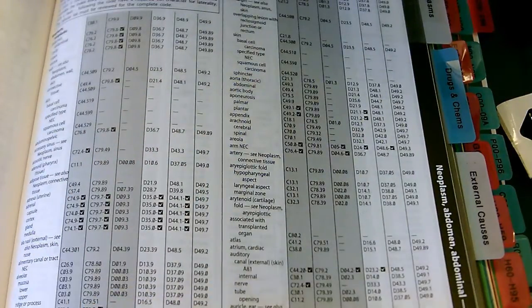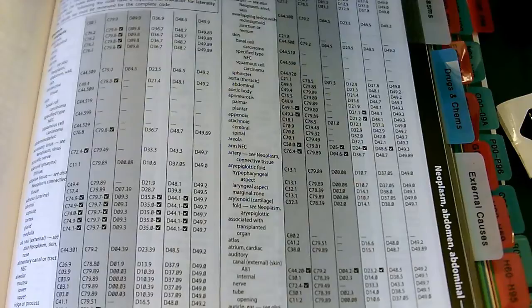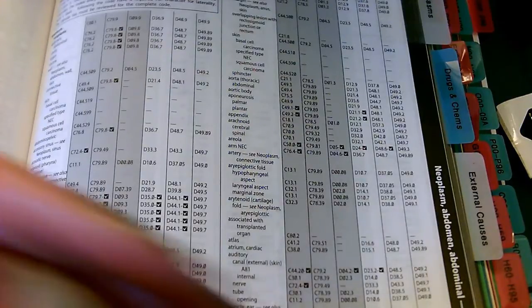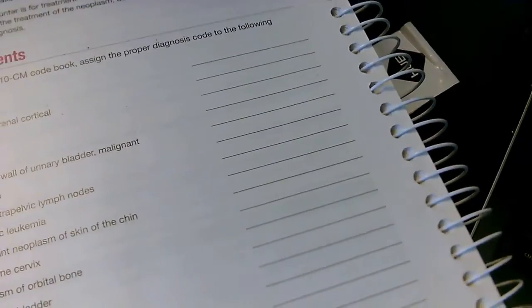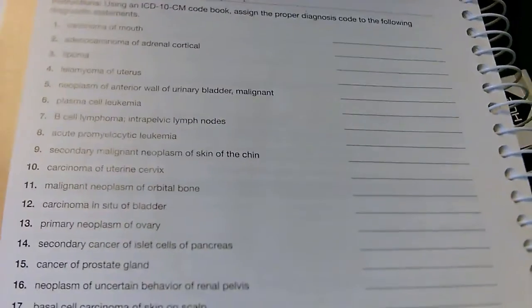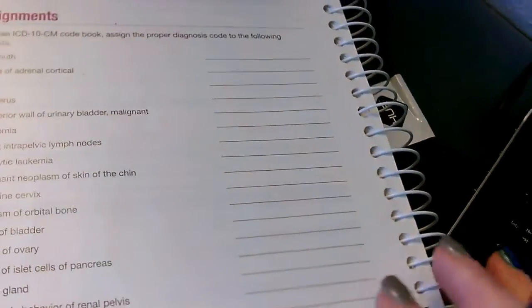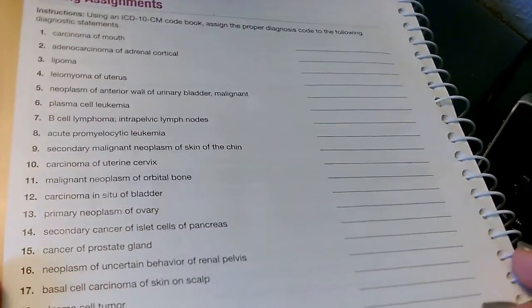So here are some things about the Neoplasm table and when you're looking up codes. You can look up codes a couple of different ways, okay? So let me put the textbook over here first. Oh, sorry. There we go. Okay. So if you want to look up things, can you see? Here we go. If you want to look up things in the index first, you can.